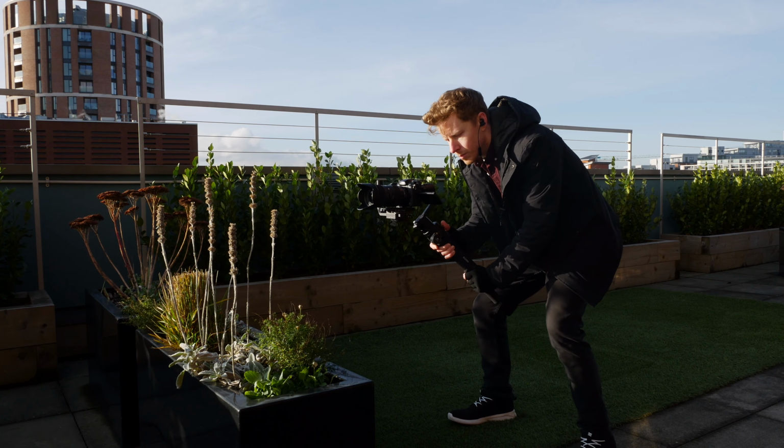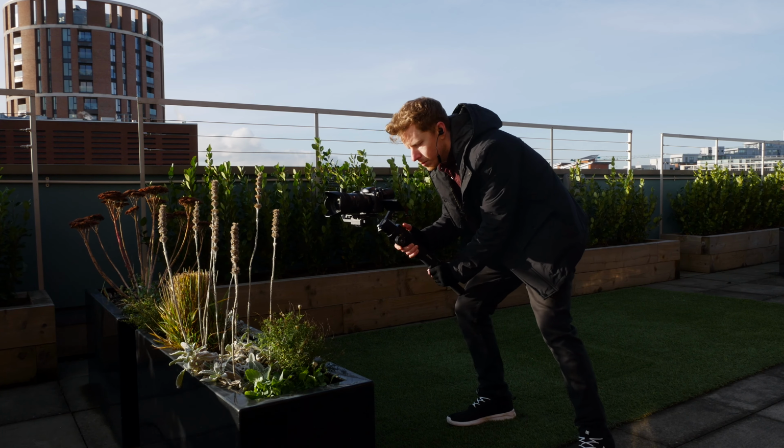And some people are going to want to use a slider as well, but I personally think that that's optional. Now, I've seen loads of amazing work from sliders, but there's so much hassle, I think, to take to a set. It would need to be a bigger budget one for me personally, and I'll simulate a slider move with my gimbal anyway. And for a lot of jobs, I think that's going to be enough.